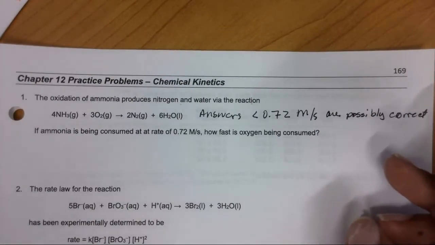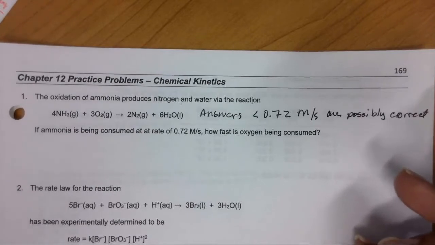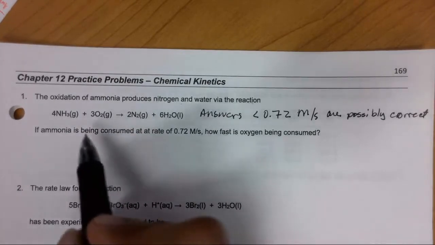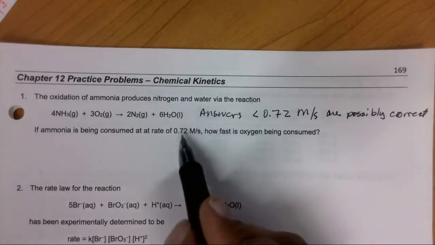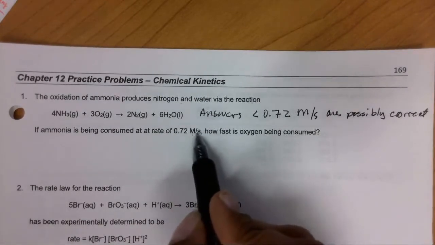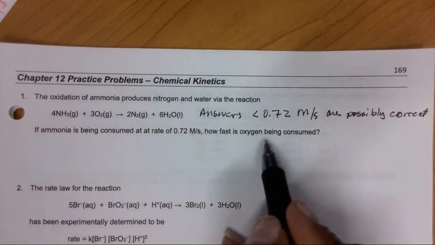So, the rate of change of O2: ammonia is being consumed at this rate, and this is moles per liter per second. That's how we express rate, and it's asking how fast oxygen is being consumed.